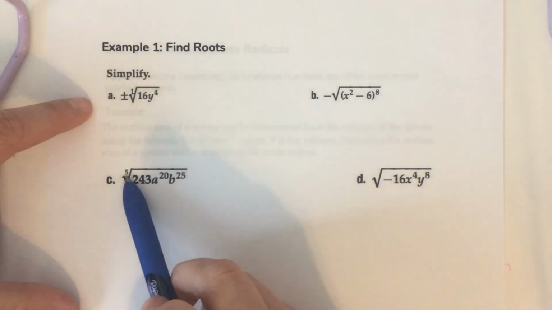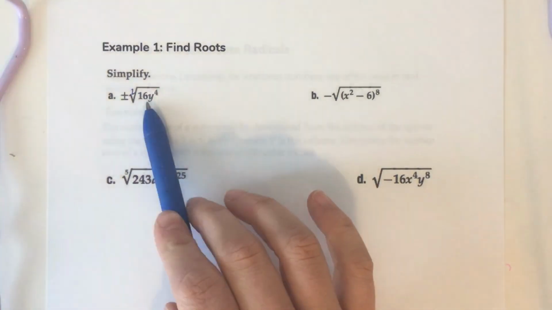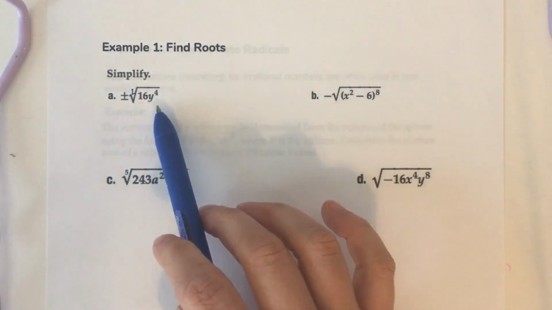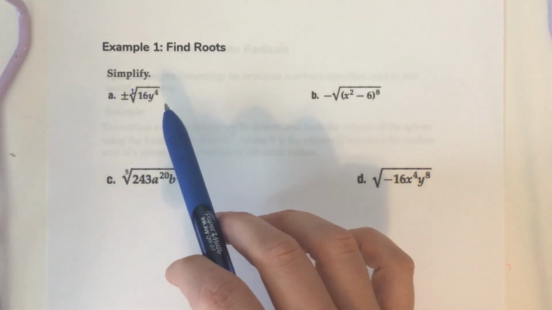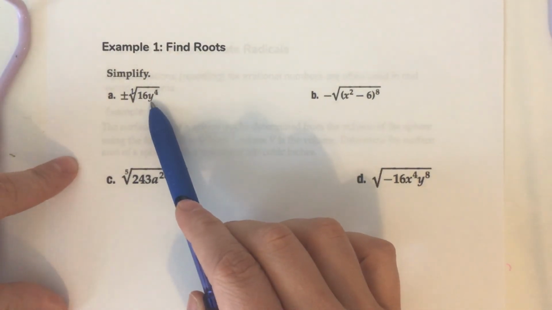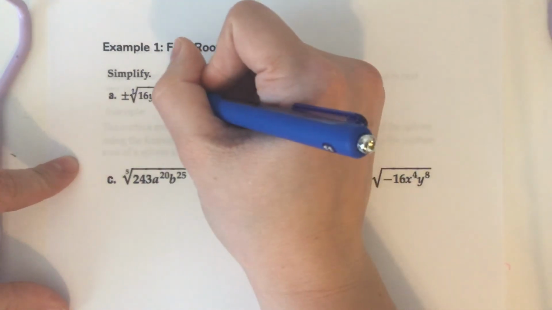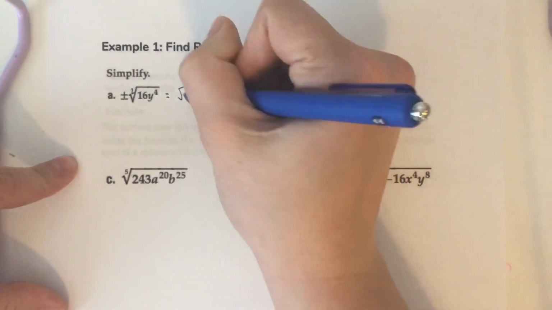They'll tell us if the index is anything but 2. So if we're looking at this 16y to the 4th here, we want to think in pairs. It's easy for the numbers, but sometimes when we get variables in here, it gets a little messier. So we know 16 is just 4 squared.